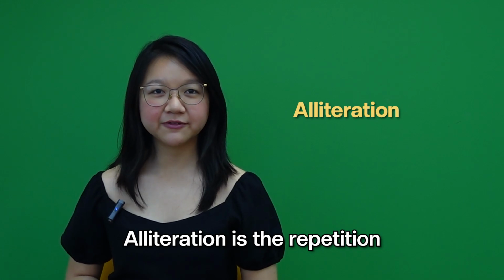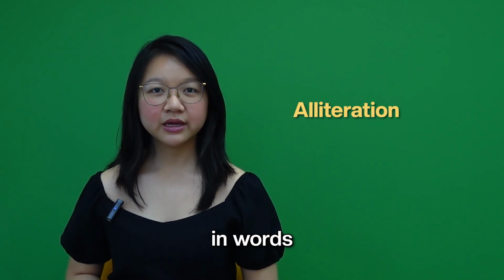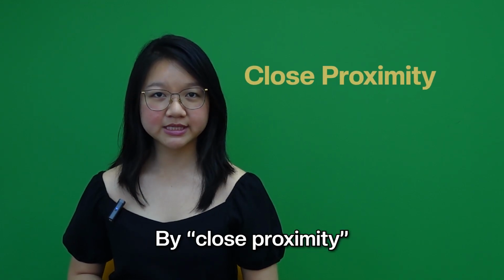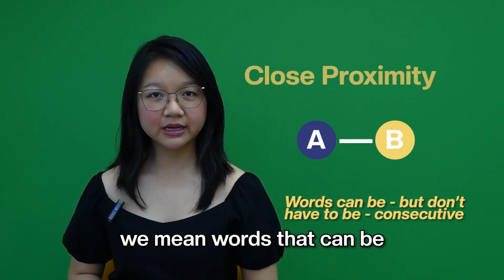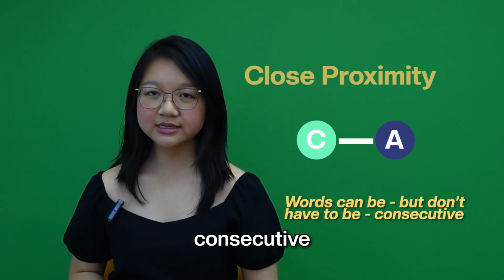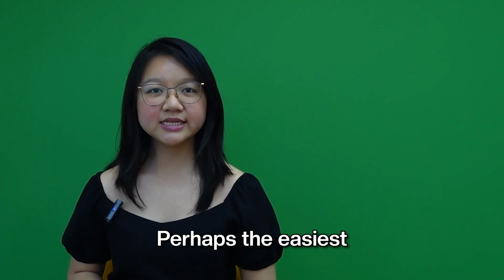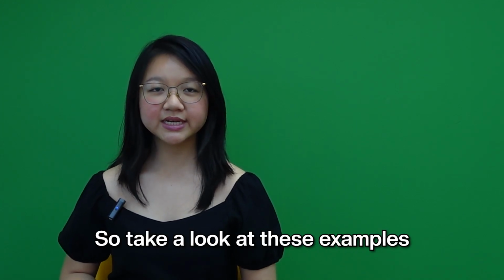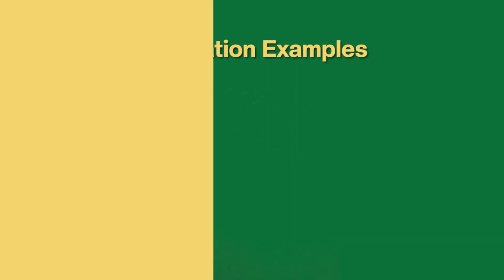Alliteration is the repetition of an initial consonant sound in words that are in close proximity to each other. By close proximity, we mean words that can be, but don't have to be, consecutive. Perhaps the easiest way to recognize alliteration is to see it in action. So take a look at these examples.